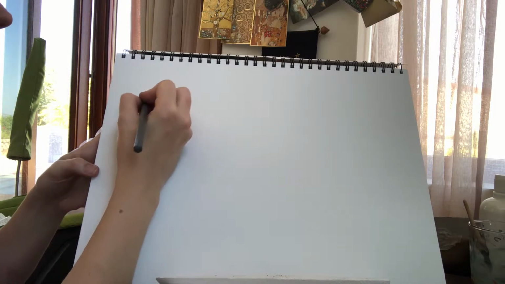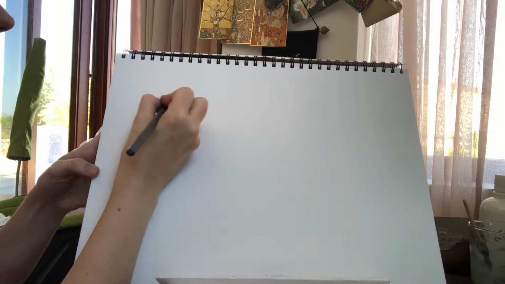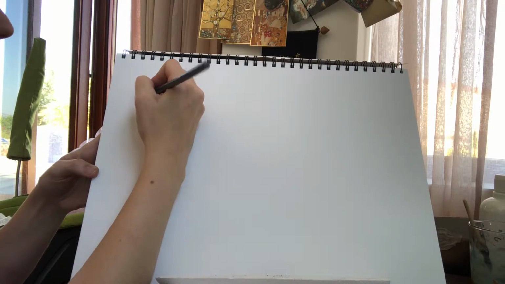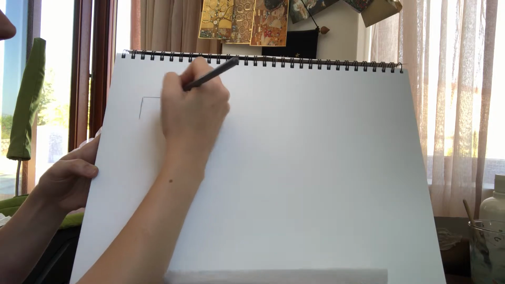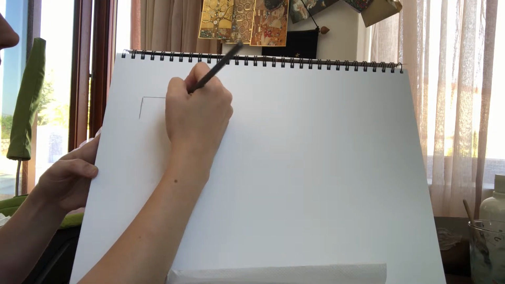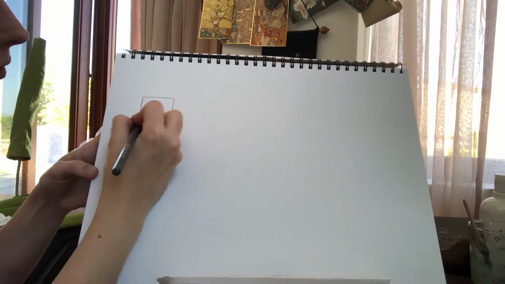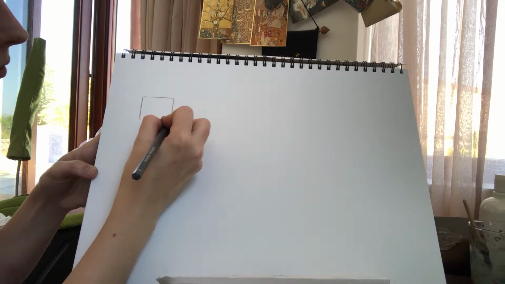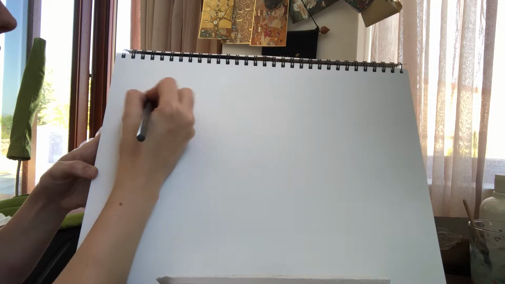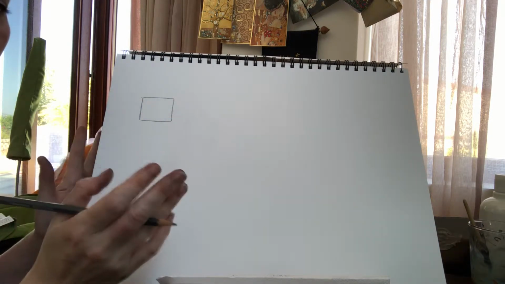Just so you can get the idea of the shape. Now, a cube can be drawn in a couple of different ways. So first of all, you could start by drawing a perfect square. Okay? So all the sides are equal and straight and at right angles. Okay, so you've got a square.